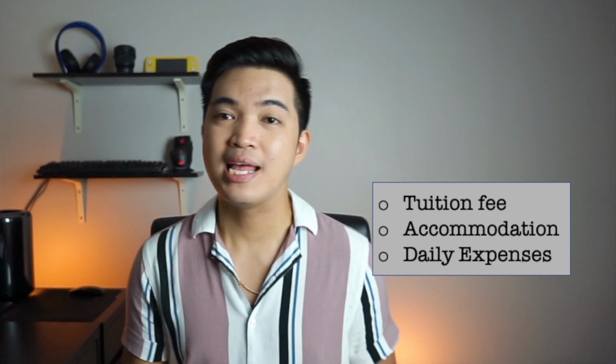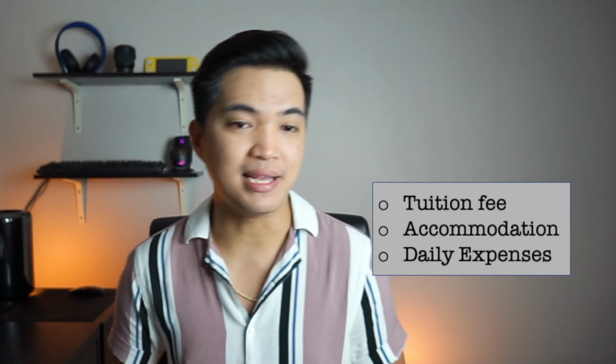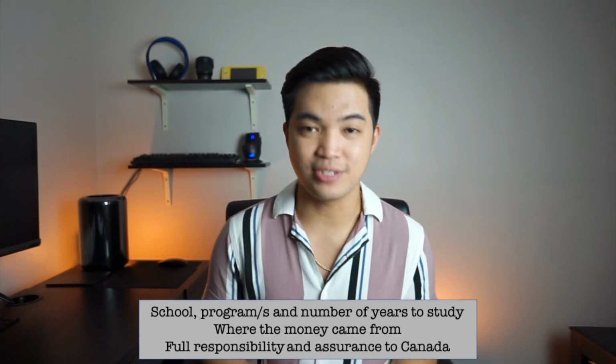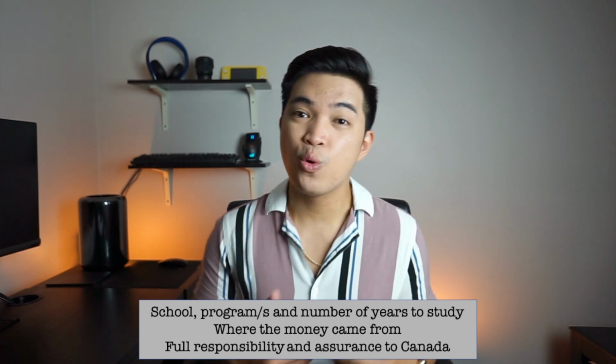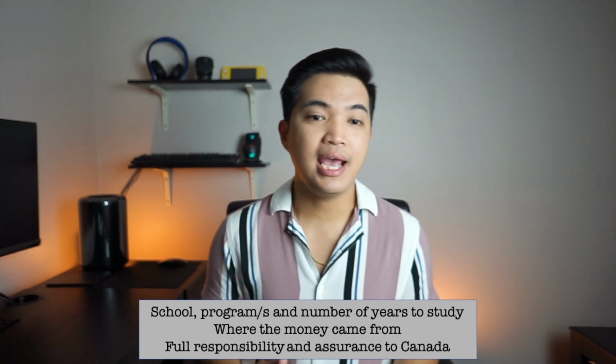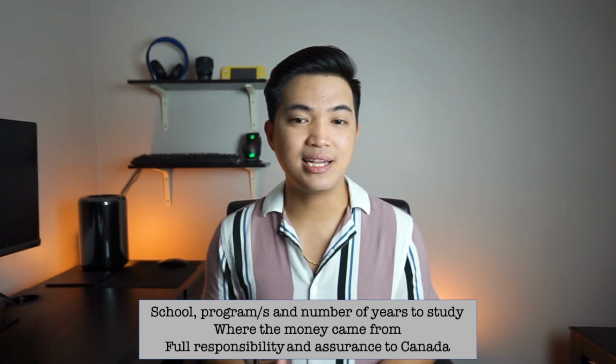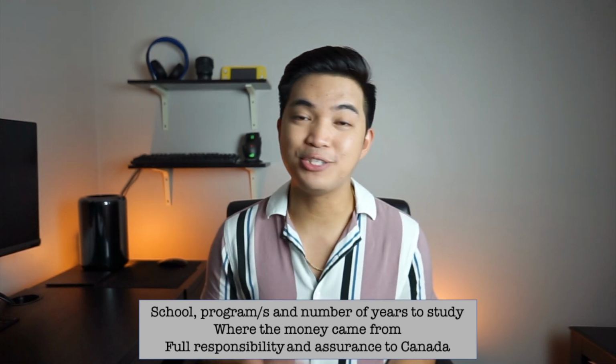As you can see in the letter of financial support, I indicated that my father will support all of the expenses like the tuition fee, the accommodation, and the daily expenses. The letter also included the school, programs, and number of years of studies. It also indicated where the money came from and the full responsibility and assurance to Canada that I won't be a burden to the country.